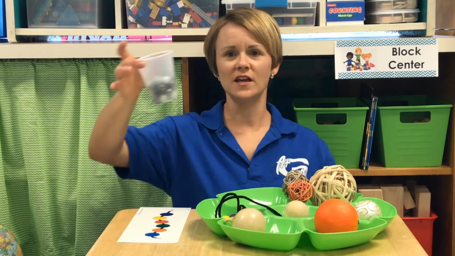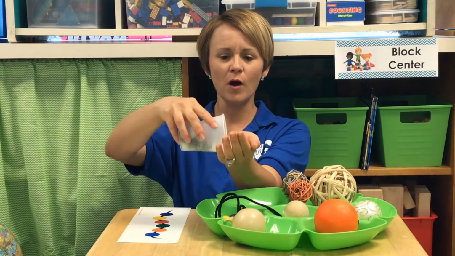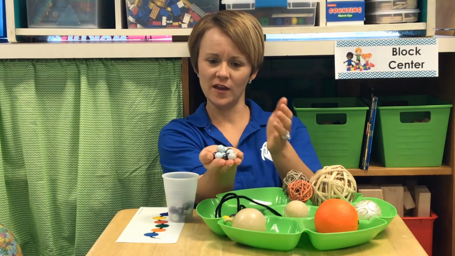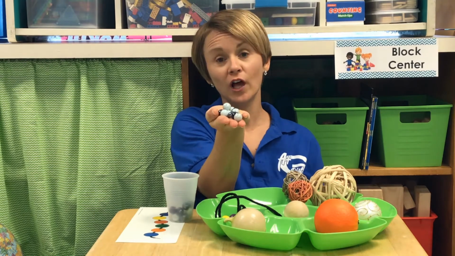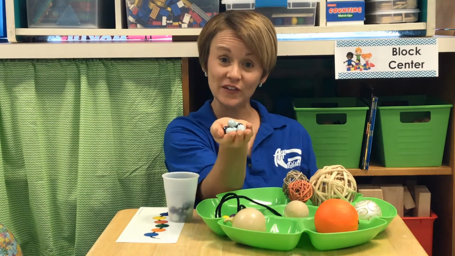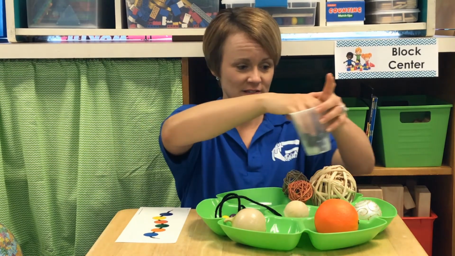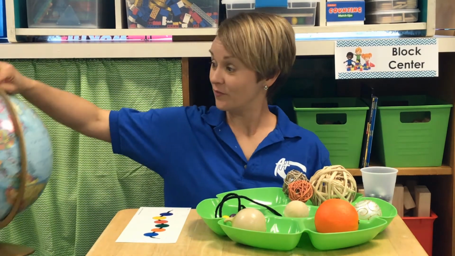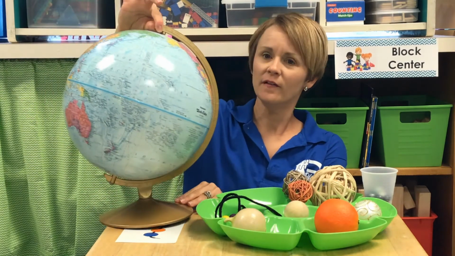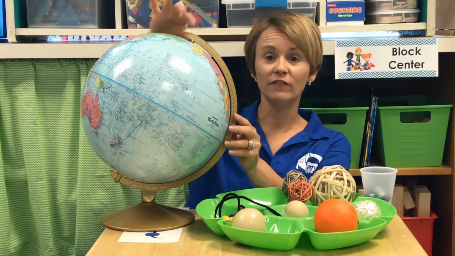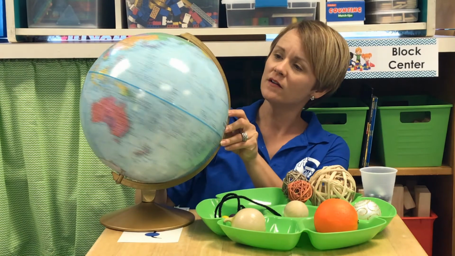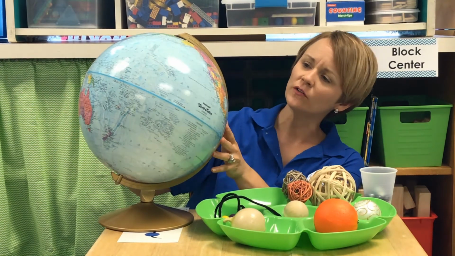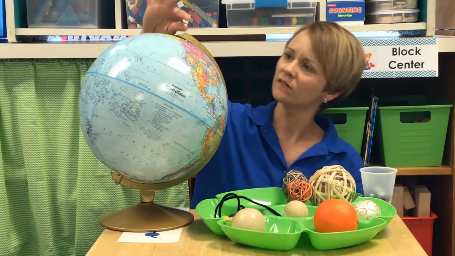Here are some spheres that you can play with. These are marbles. Marbles take up space and they're curved all over. Marbles are spheres. This globe is a very big sphere. It's curved all over. This is a map of the world, and it is a sphere.